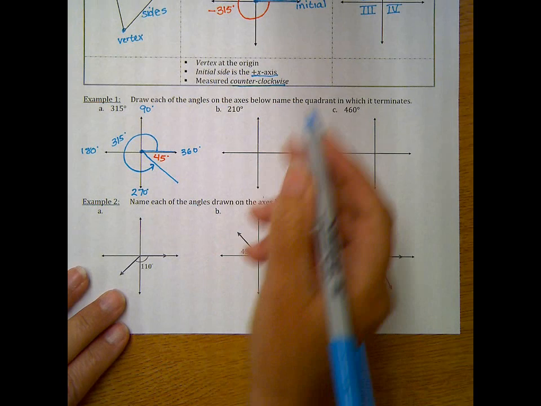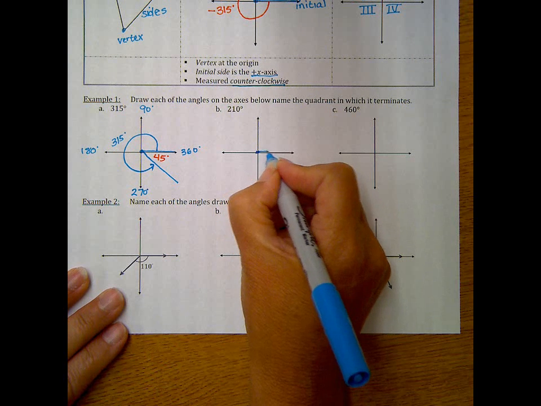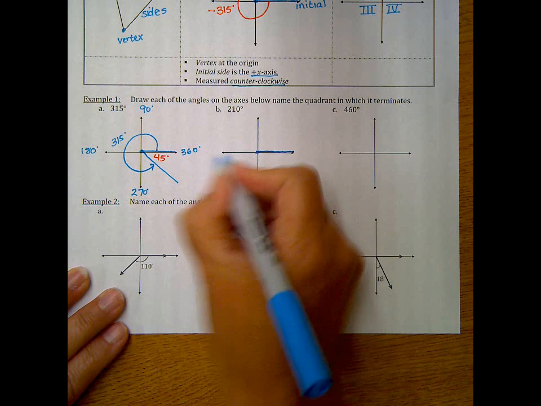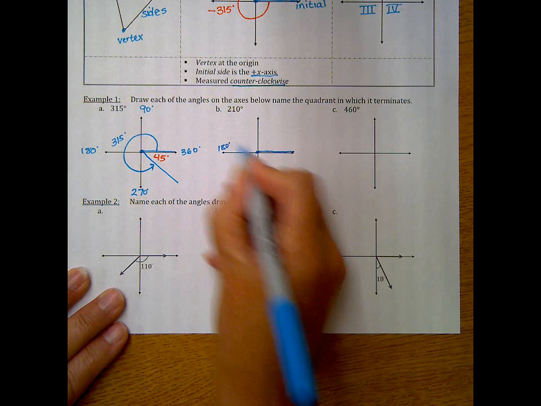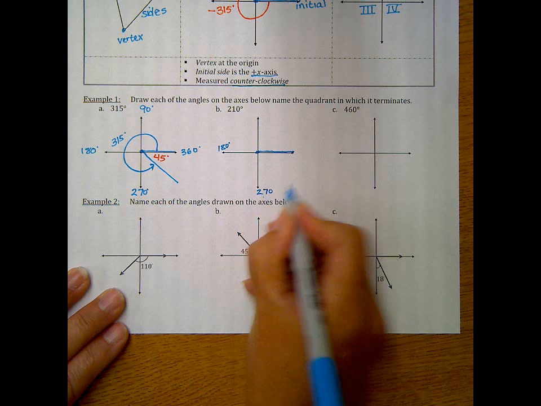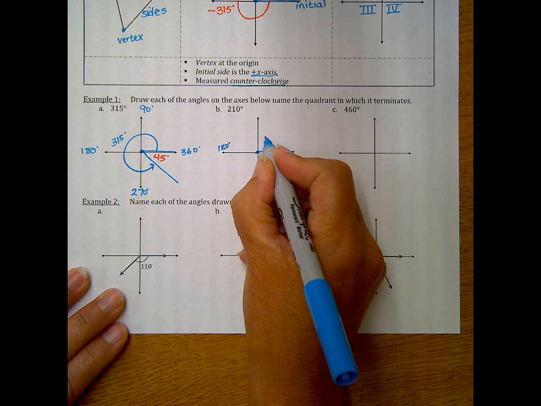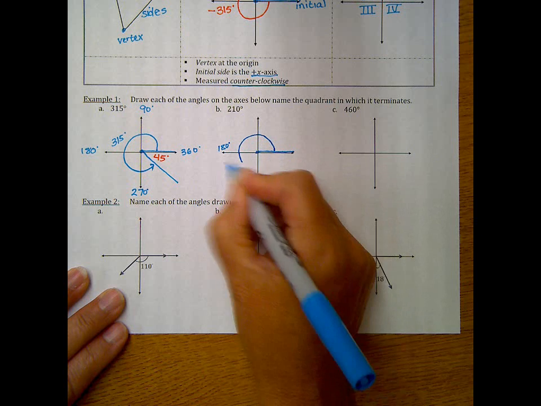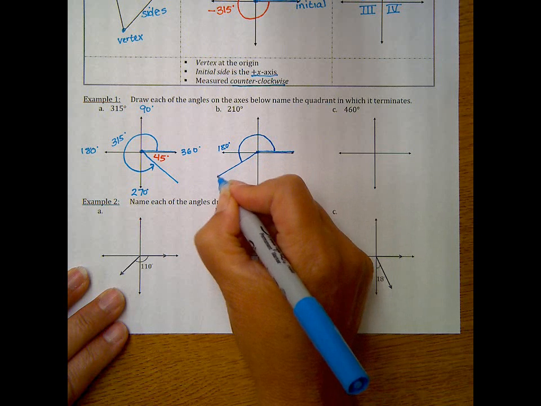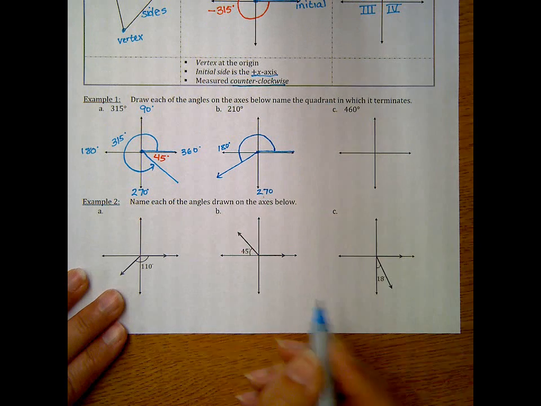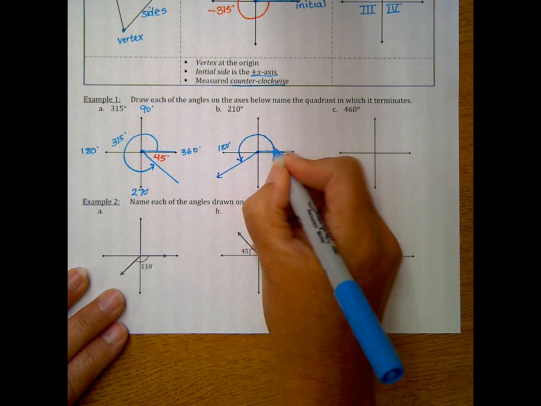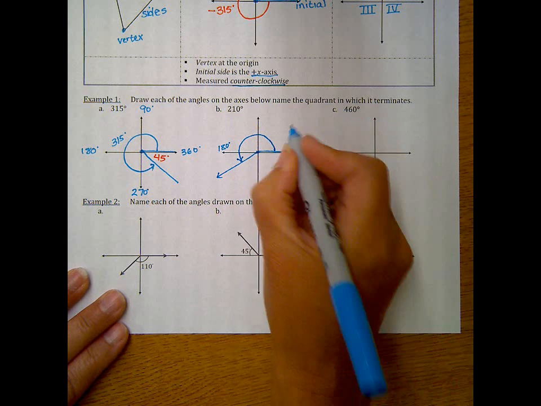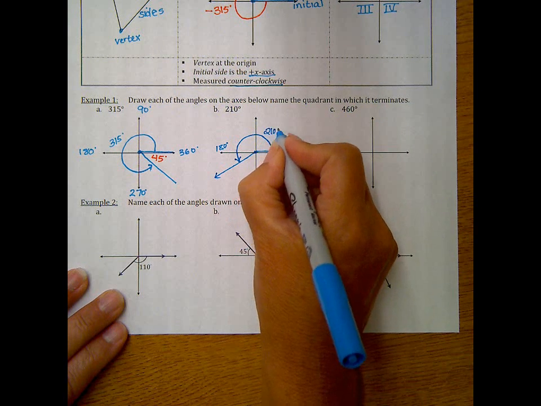So 210 degrees, here's my initial side. 210 degrees, I know it's going to be more than 180, but less than 270. So 210 degrees will be 30 degrees past 180, so somewhere in there. It doesn't have to be perfect, but a good estimate. And we end our arrow like this, so we know we're measuring in this direction, 210 degrees.